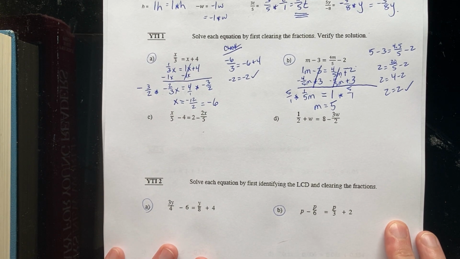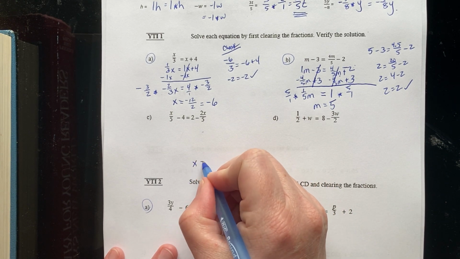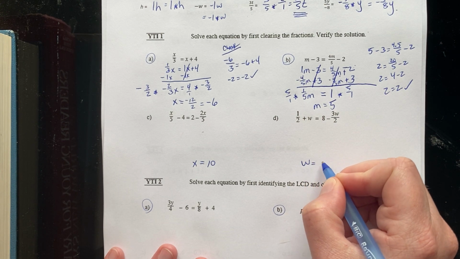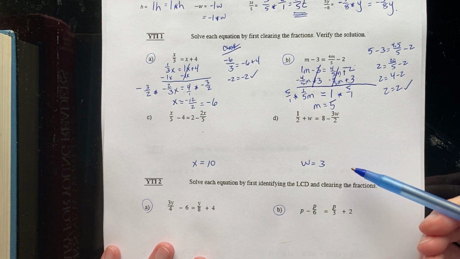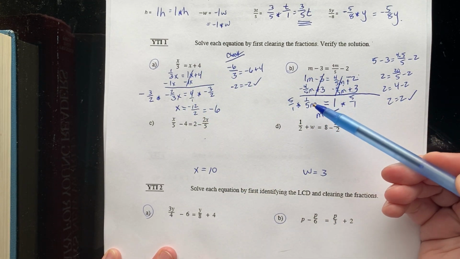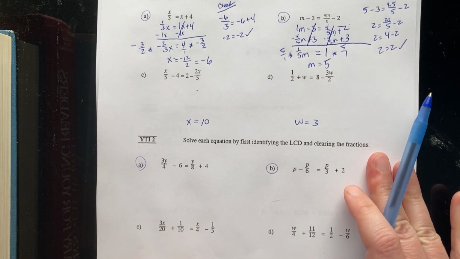All right, let's take a look at these. I'm going to tell you that the answer to C is x equals 10, and the answer to D is w equals 3. If you did not get this, I want you to go back and review how I solved this, and try to employ that same kind of strategy here for C and D.